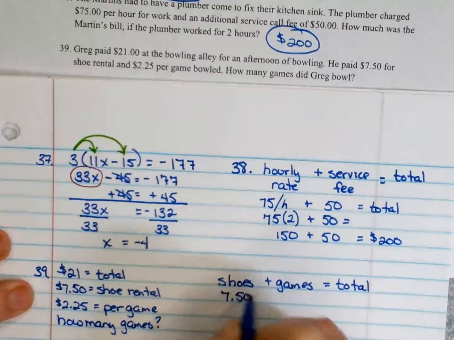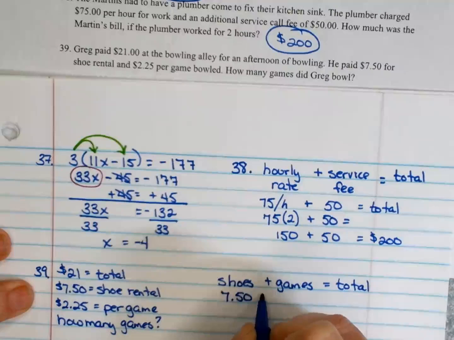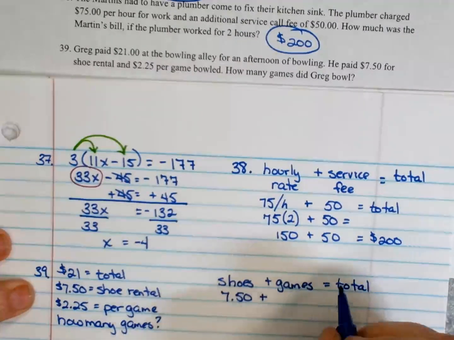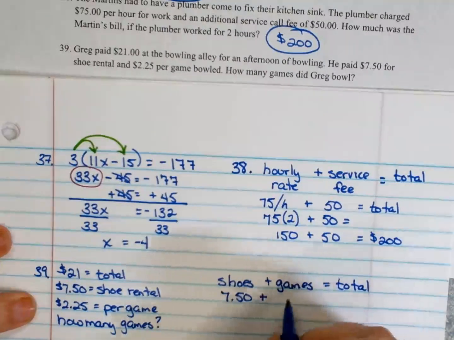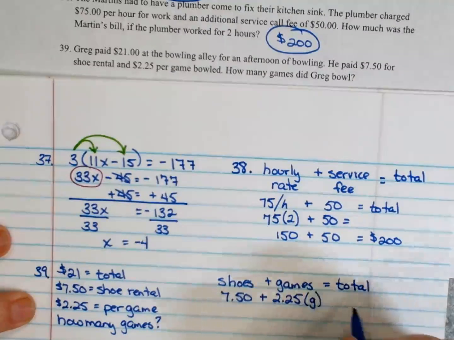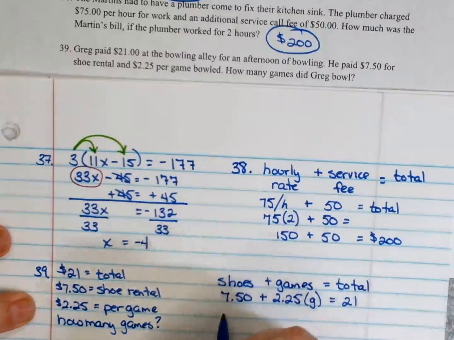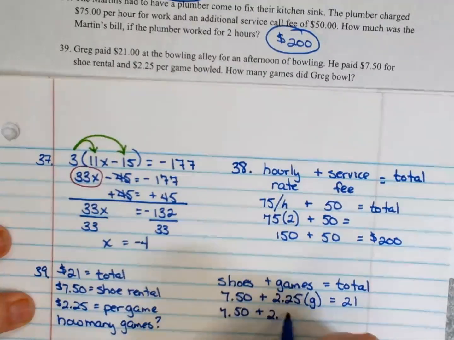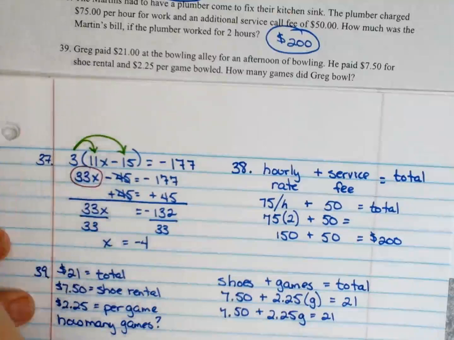It was $7.50 plus he paid $2.25 for each game times the number of games that he played, and all that together is going to give me my $21. So this is $7.50 plus 2.25 G equals 21.